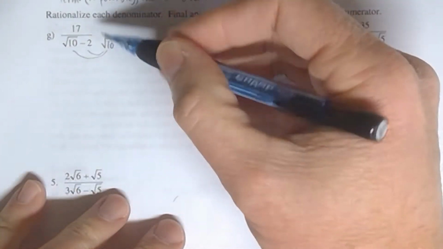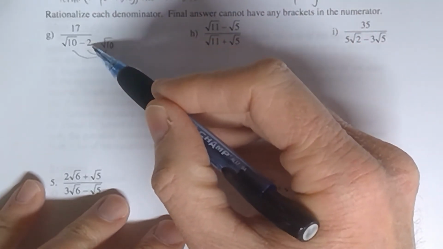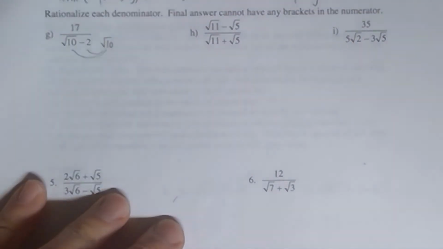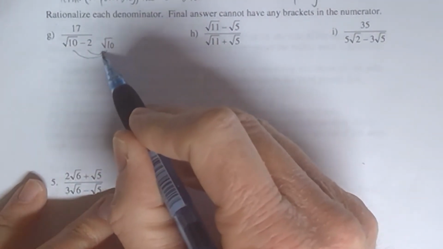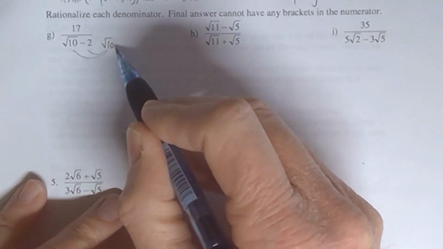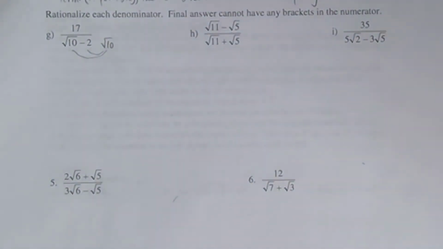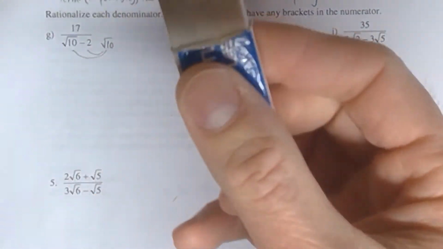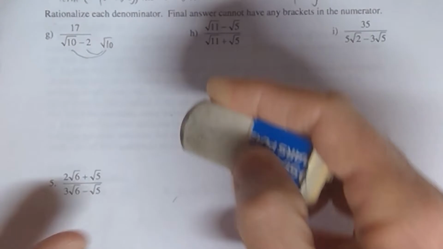But then the problem is that when you distribute to the other part here, you end up getting negative 2 times square root of 10, and so the square root of 10 ends up reappearing in the second part, even though it would have disappeared from the first part. And so that's why you can't do that, and that's why I'm going to erase this, because that is not going to work. Something similar to that is going to work.